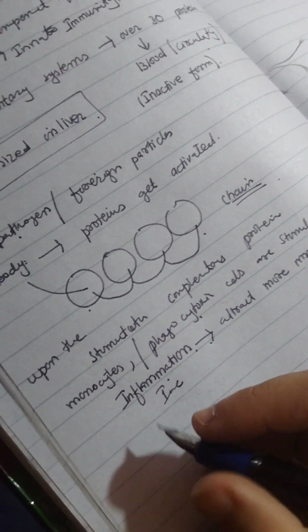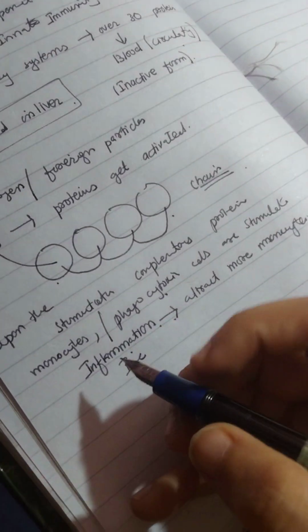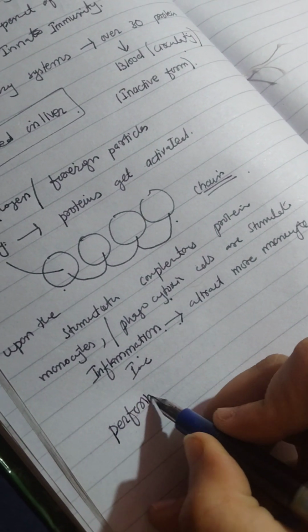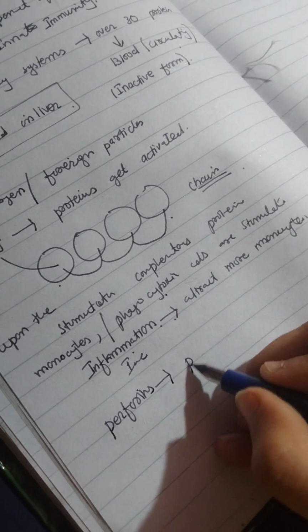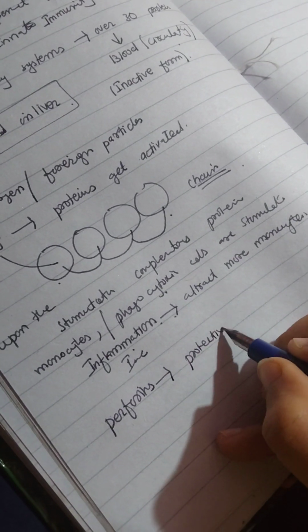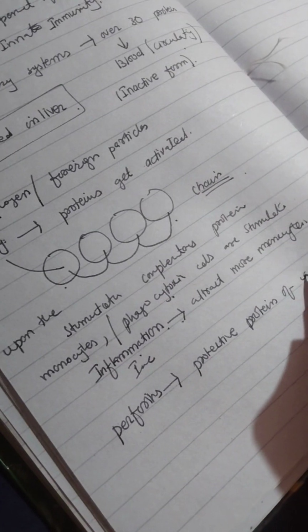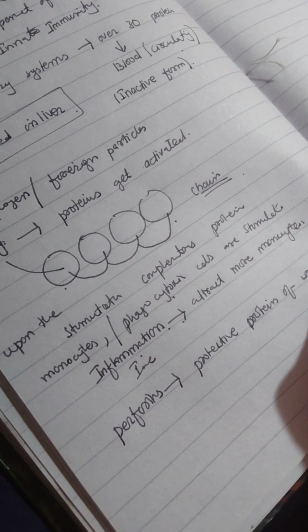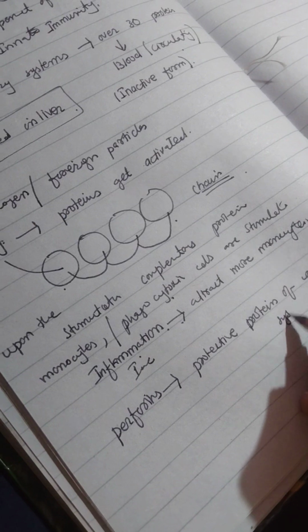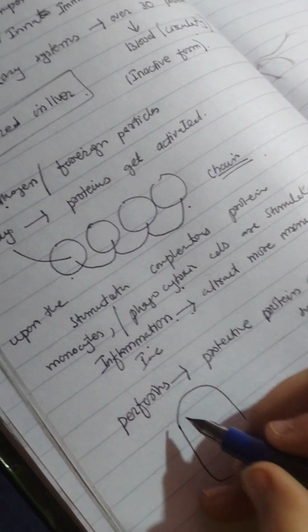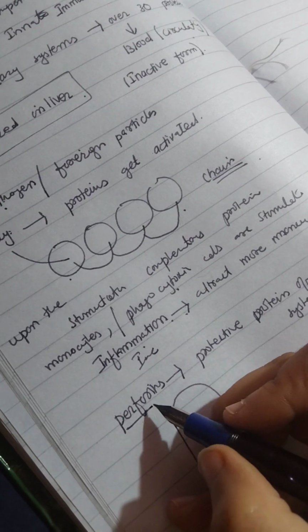Okay, one example of the complementary proteins is perforins. Perforin is basically an example of a protective protein of the complementary system. Now what happens, for example, this is a bacteria. What is the work of this perforin?